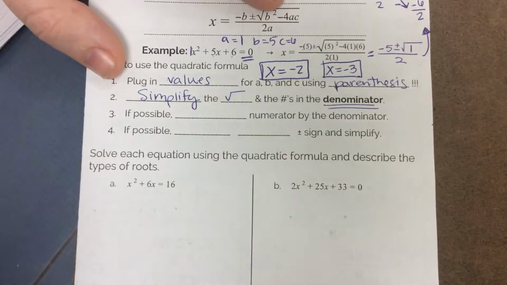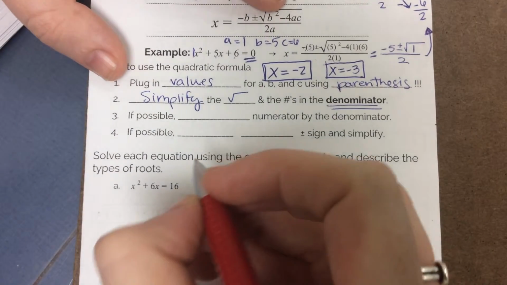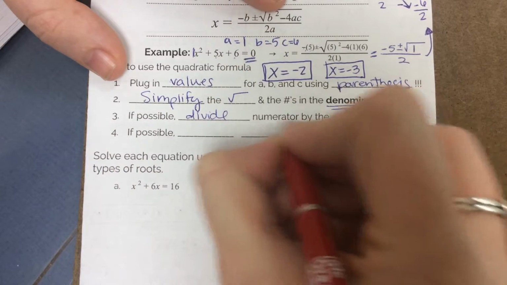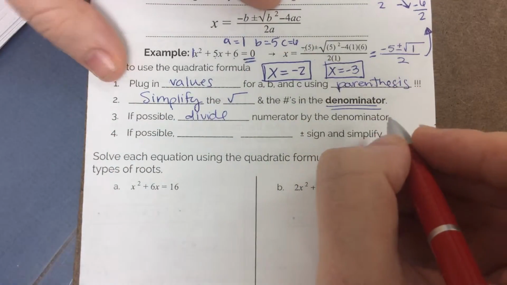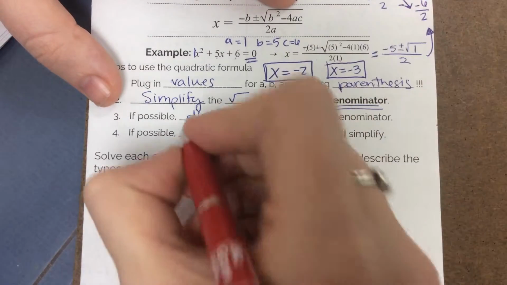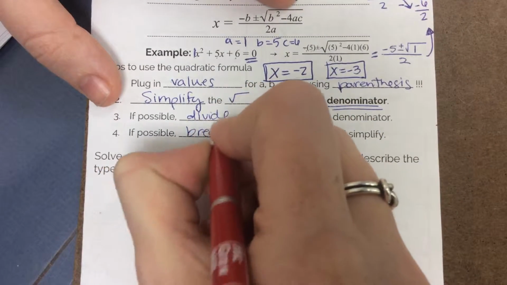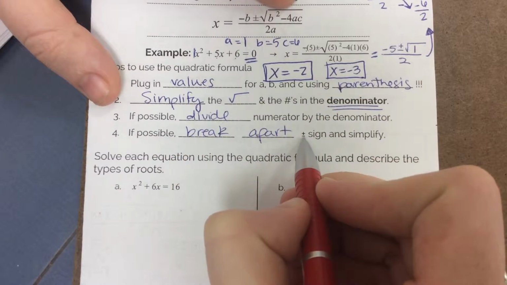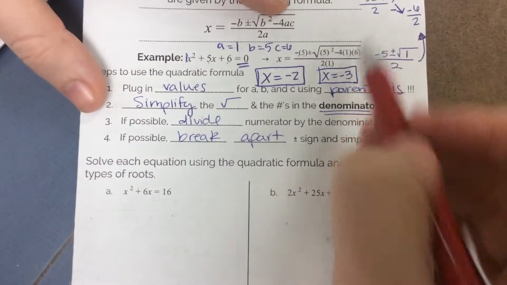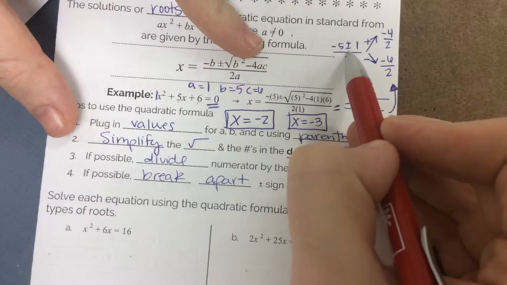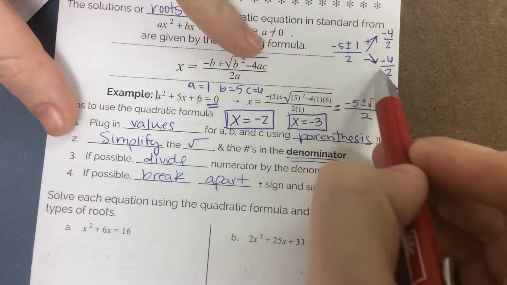Okay. After that, there's two different things you could do. You can divide the numerator by the denominator. We'll look at some examples like that. Or sometimes you can break apart the addition, subtraction sign, and simplify. So that's what we did at this step. We broke apart this adding, subtracting sign. One adding, one subtracting, and we got two solutions there.